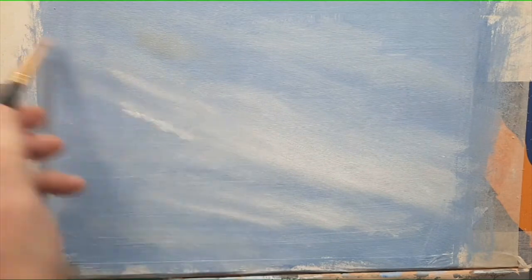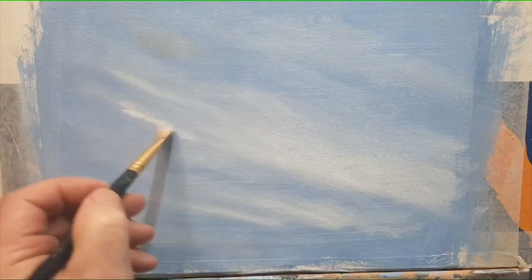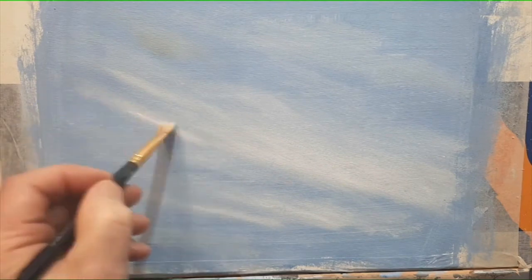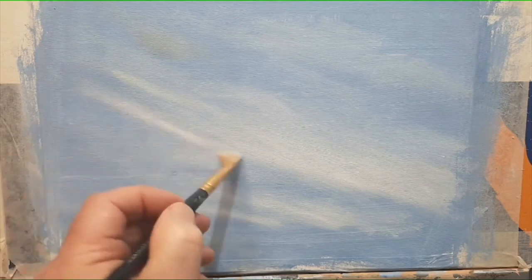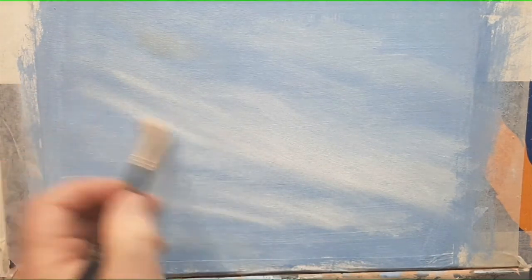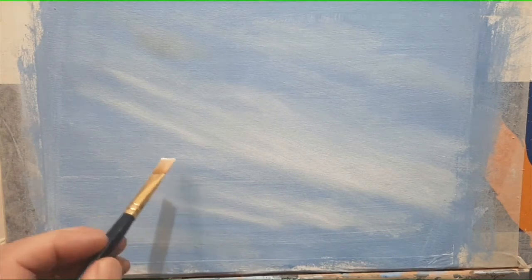So it works there with titanium white as well. You might notice it looks slightly brighter. That's because titanium is not so transparent. It's a more powerful white. But dragging, skimming the surface, you see we're beginning to create that variation of the sort of cirrus clouds that you can get. And then it's up to you. You can decide how much feathering you want to do.